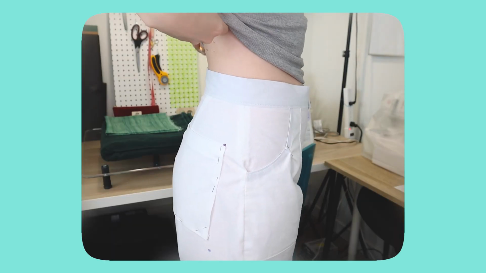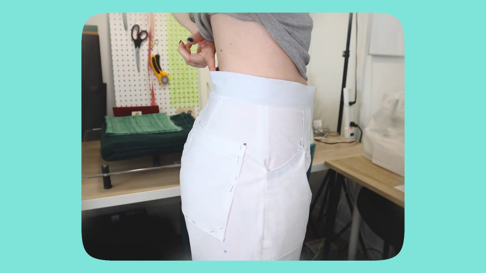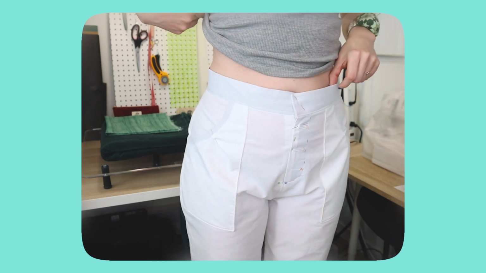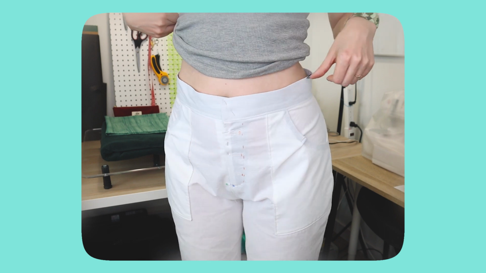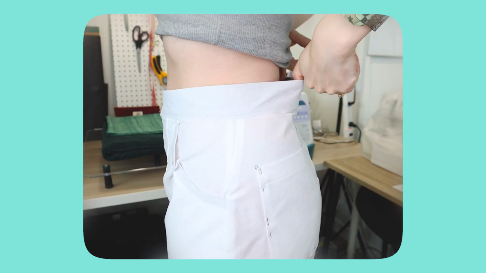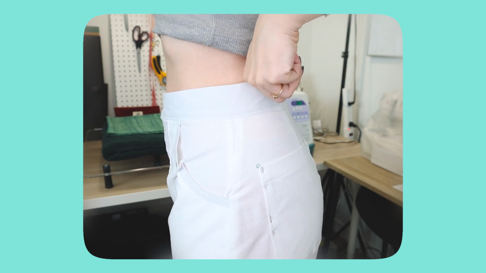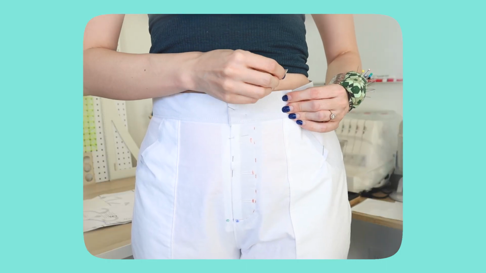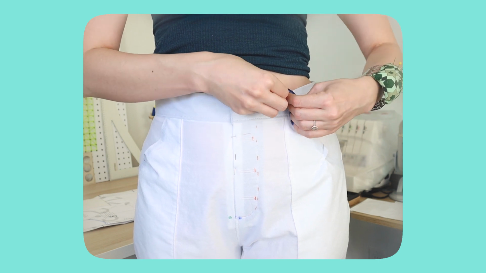I tried on the mock-up that I made for the Landa pants. As you can see, there is excess fabric at the back of my waist as well as at the front of my waistband. For you, it might only be excess fabric at the back of the waist, but no matter where the excess fabric is located, a curved waistband will be able to help solve the gaping issue.